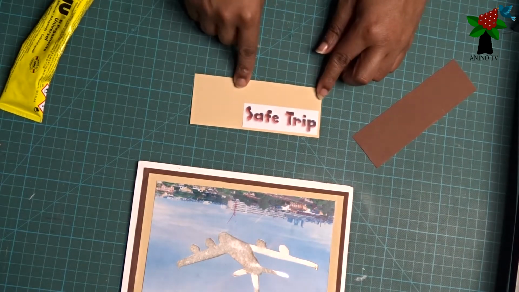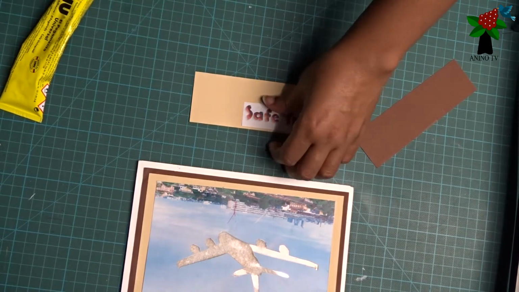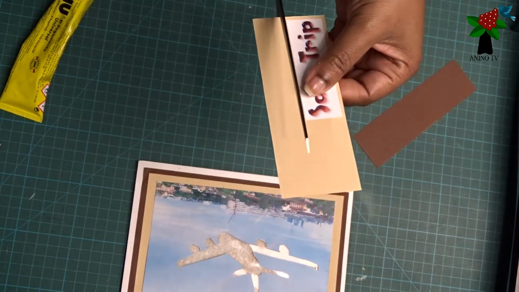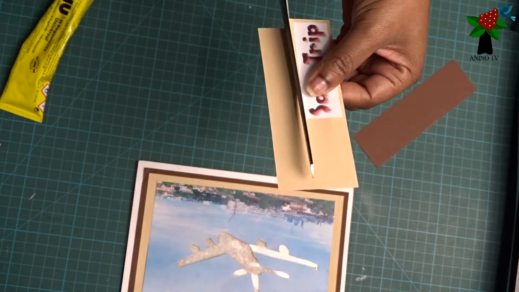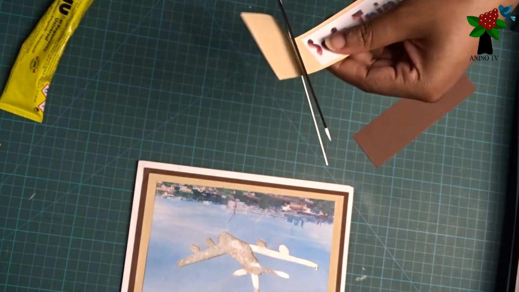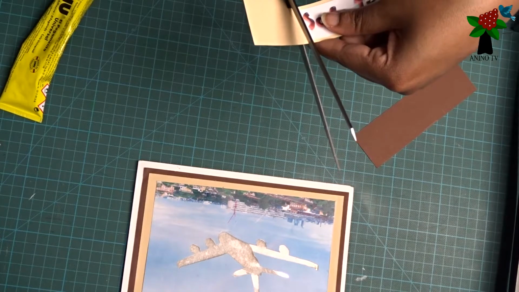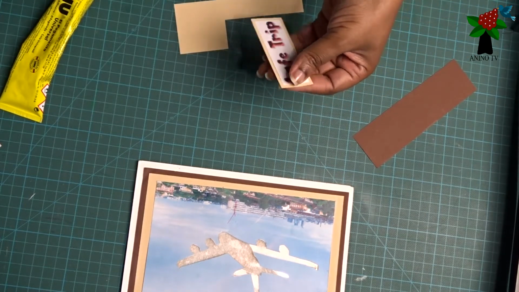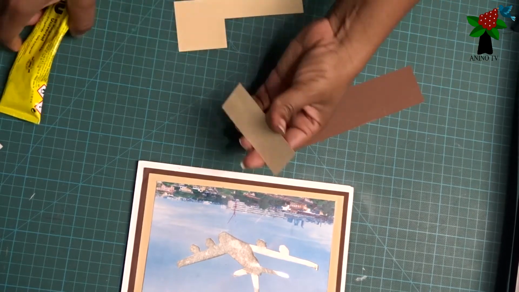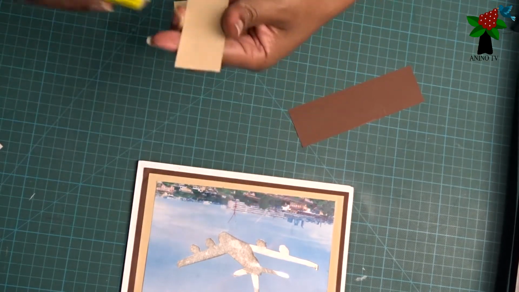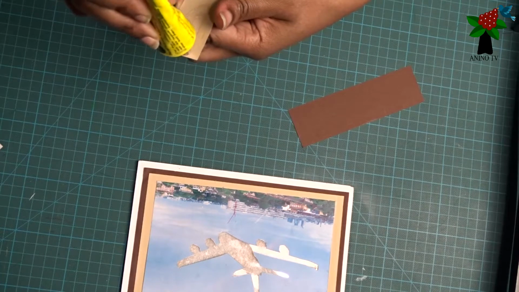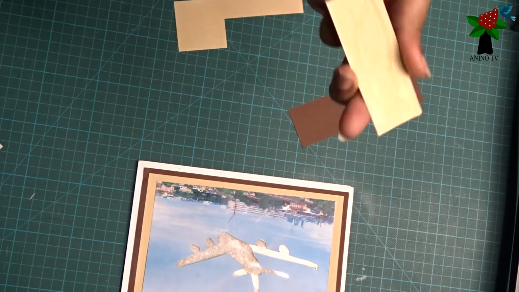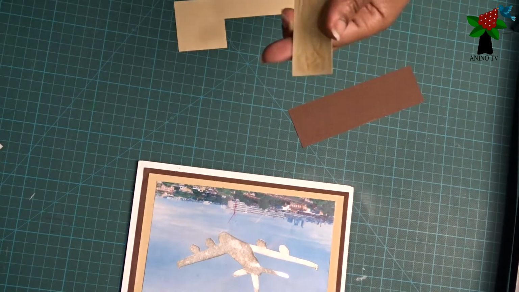Place it and leave a thin border. Apply glue to the back again and place it on the brown and glue it to the brown, leaving a thin border.